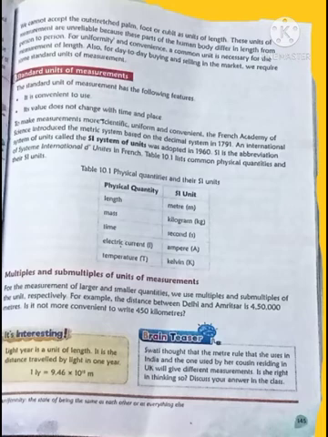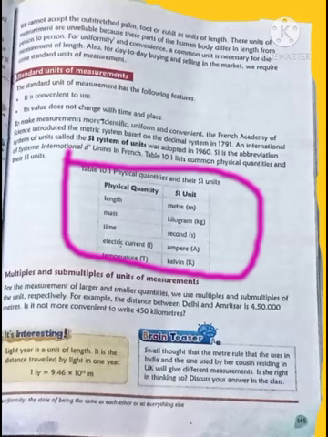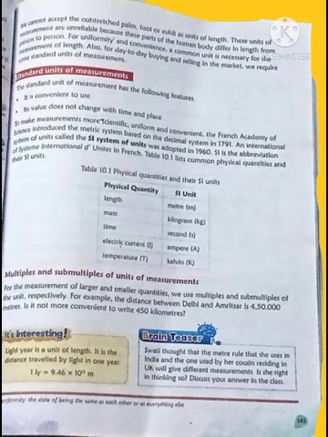Standard units of measurement. The standard unit of measurement has the following features. It is convenient to use. Its value does not change with time and place.